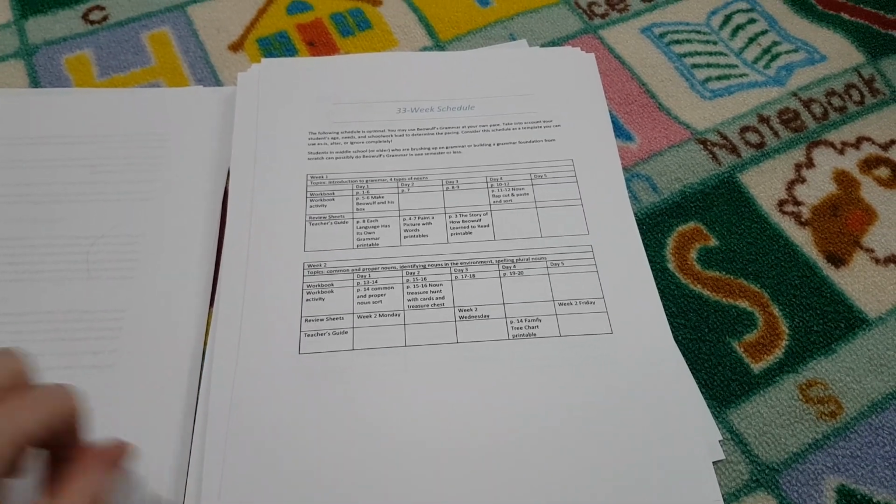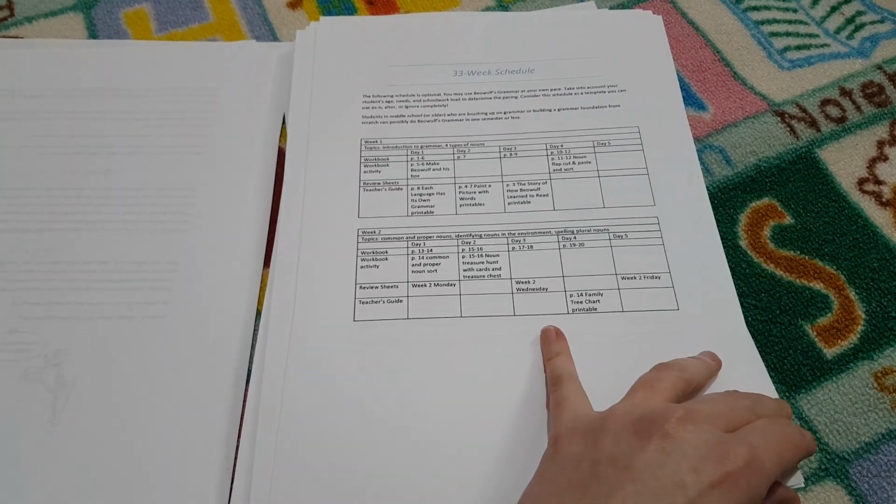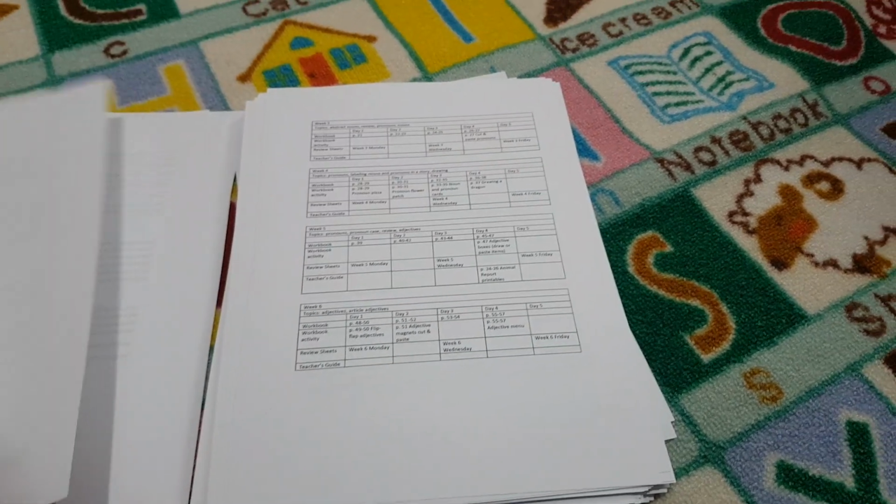I'm going to bind this, I just haven't done it yet. You know, the cat hair. It's getting warm, so she's starting to shed.